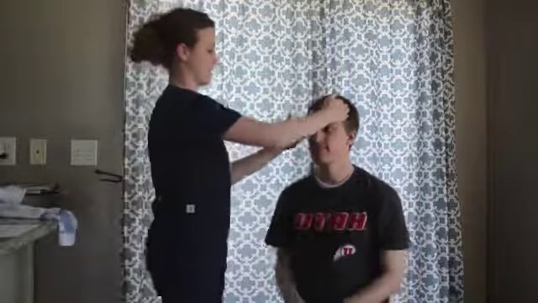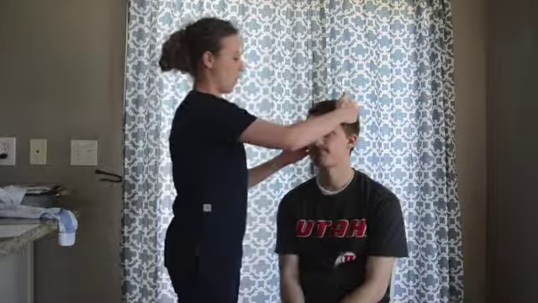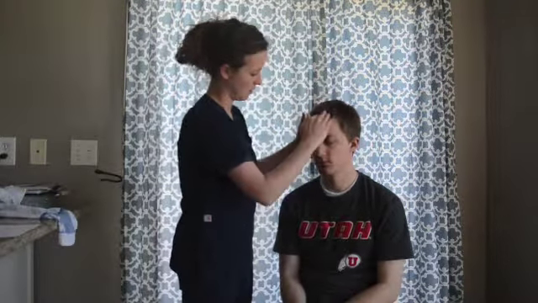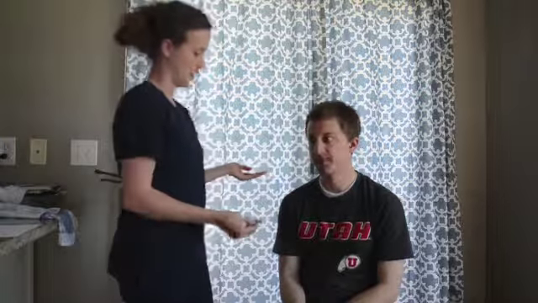Alright, so for my physical assessment, I'm going to assess 3 basic areas, ones that have to do with speaking, hearing, and movement. To begin, I'm going to start with the head, neck, and face. I'm making sure that the head is symmetrical, that there's no tenderness or abnormal texture in the hair. Michael, are there any tender spots or uncomfortable places that you're having troubles with? No.